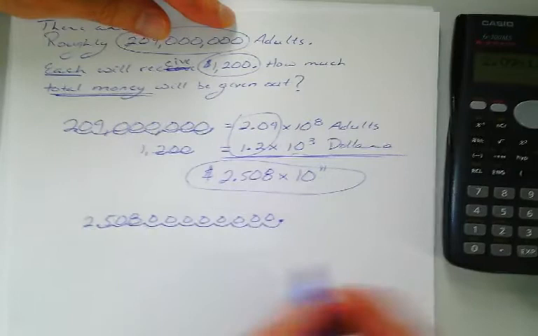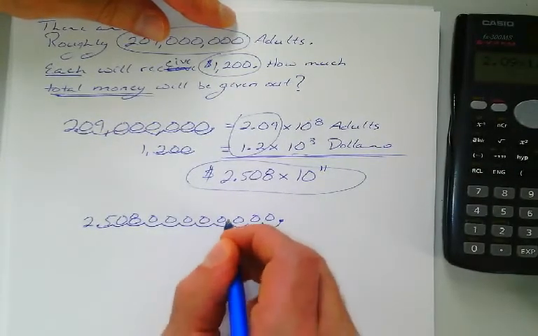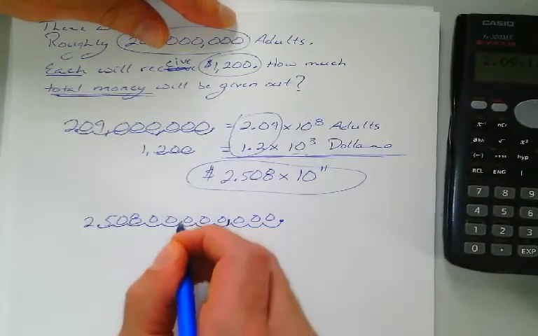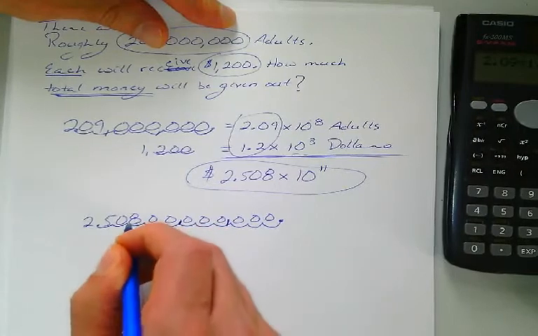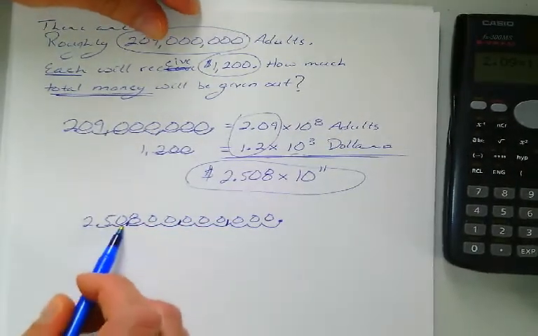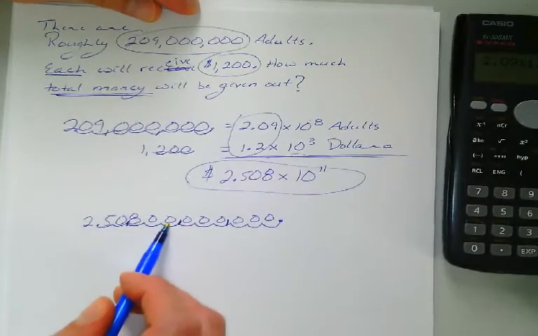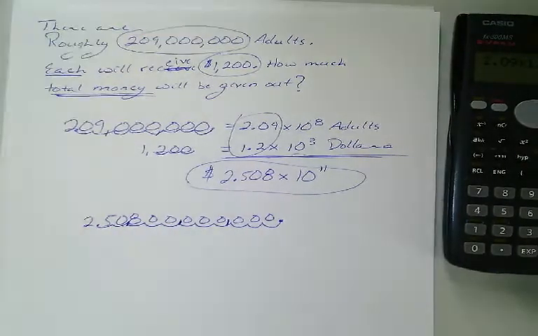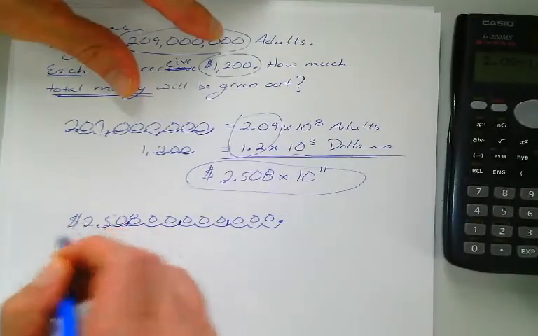So let's see. We'll put some commas here. There's a comma. 100,000s. Millions. Billions. So that's 250 billion, 800 million dollars. That's a lot of money. That's not chump change.